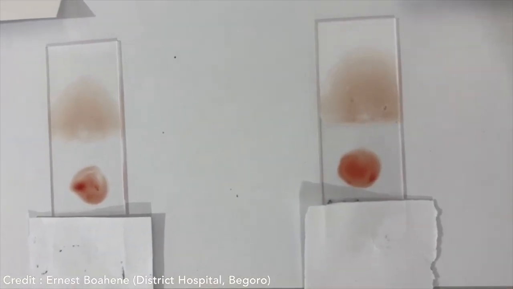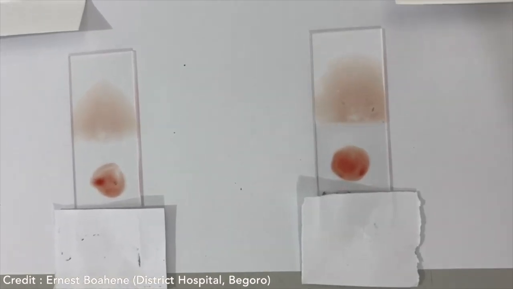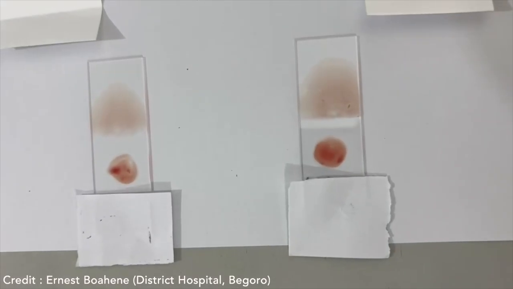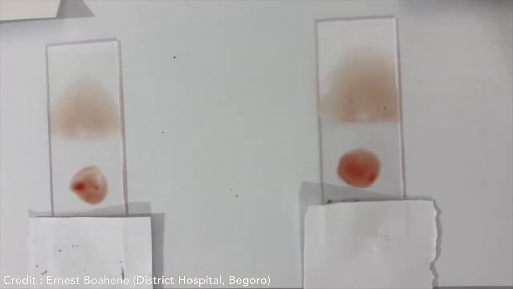So what happens is you actually use the same slide for the thick and the thin. So you do the thick first, and the thin you're going to dip or spray. And so if you don't do it quickly, then you can actually get the methanol traveling up and fixing the thick smear, which you don't want, because you want the red blood cells to burst, releasing the parasites.